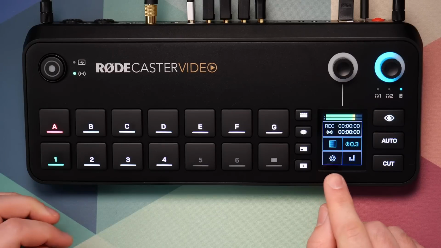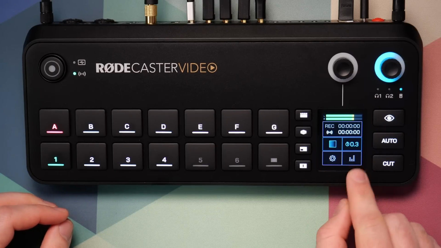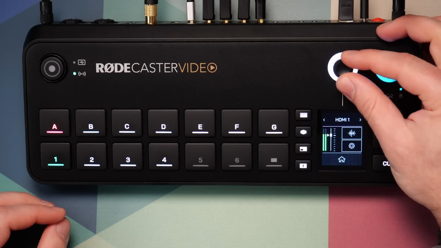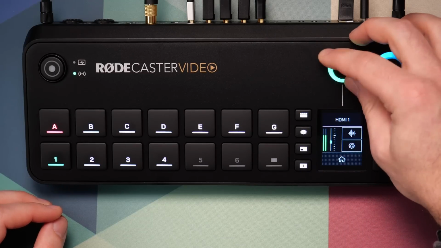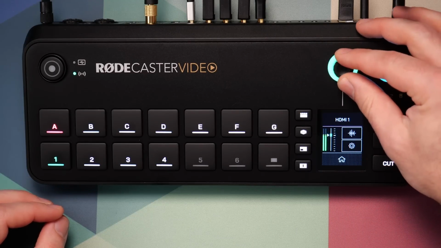Before they added this feature, the ability to control audio in the RØDECaster Video is essentially limited to pressing the buttons on here or using the RØDE Central app. So here I've got some audio channels configured already, and you can see I can go in here, scroll and choose the different audio channel, and then tap into it and adjust the level up and down. And while that's all great, it's really not something I'm going to do while I'm live streaming myself.